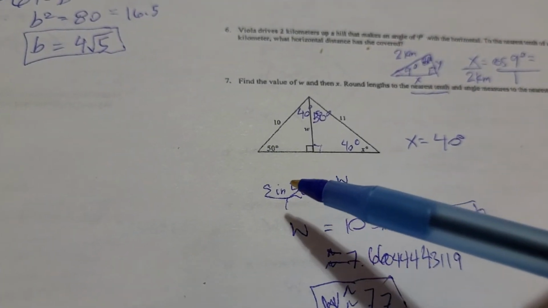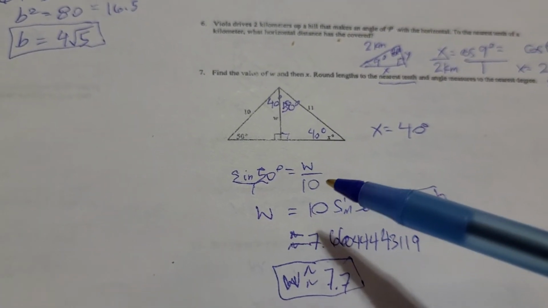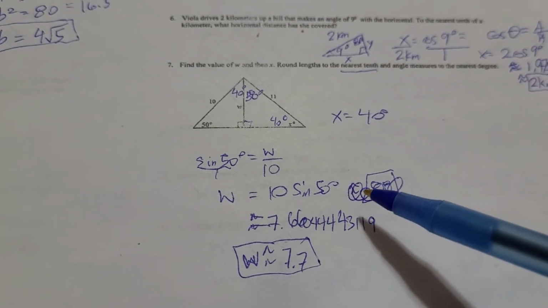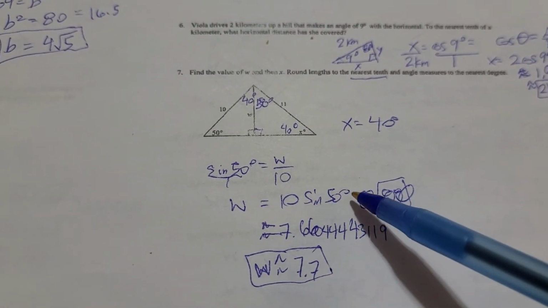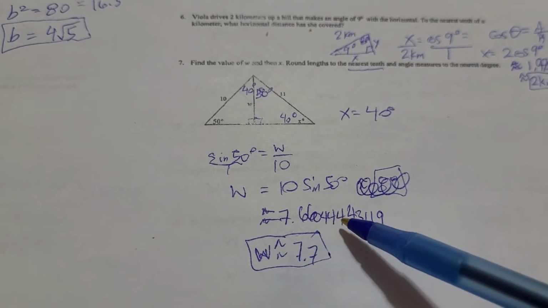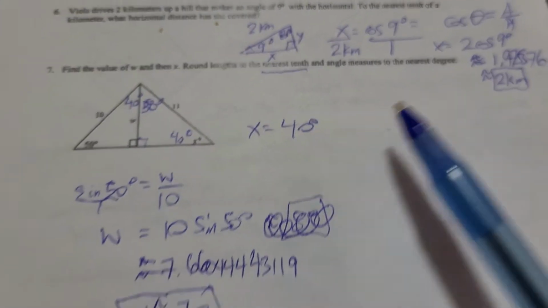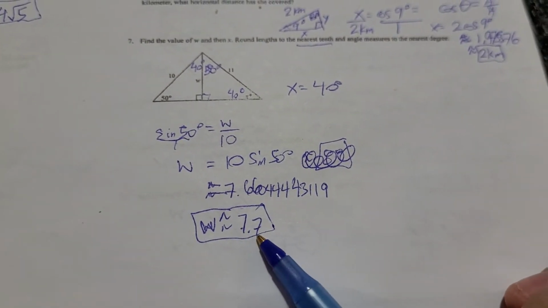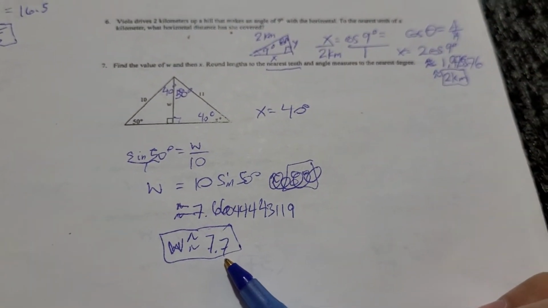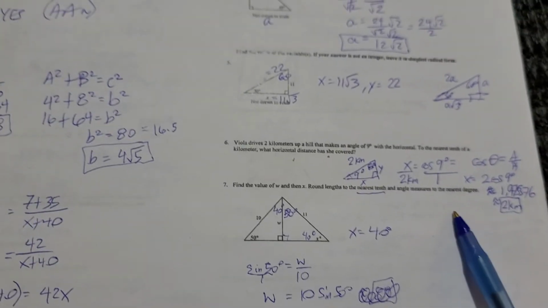w times 1 is just w. 10 times sine 50 is just some number. And when you do that, 10 sine 50 is just going to be 7.66, blah, blah, blah. They specifically asked for this to the nearest tenth, so let's just round up. This is just 7.7, which is in the back.